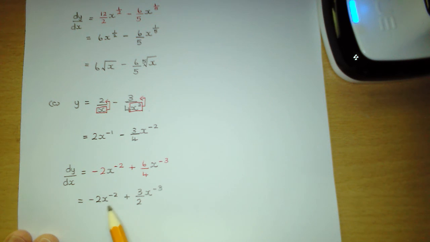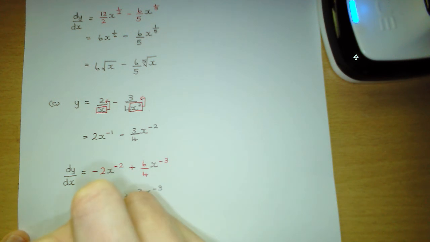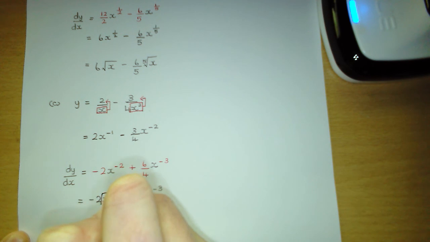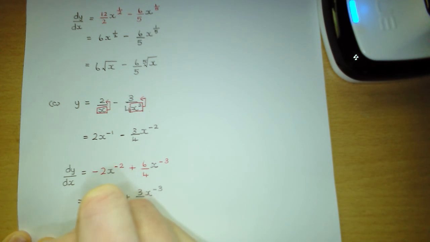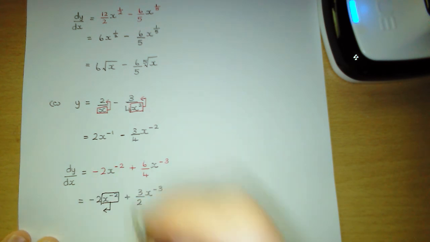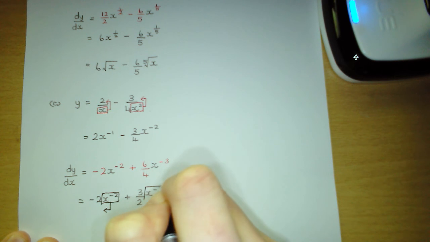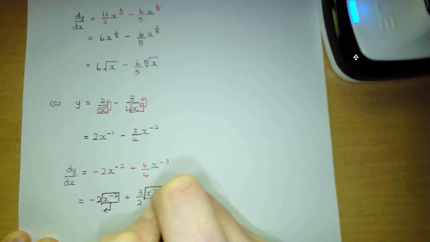So what I want you to do after you differentiate, any negative powers that you have, you want to make them positive again. Now the only way to make them positive again is to slide x back to the bottom line. So if you take a look at this x to the power minus 2, we're going to slide x to the bottom line again in order to make its power positive. And we're going to do exactly the same here. X to the power minus 3. We're going to slide that to the bottom line again to make its power positive. So that's what you do.